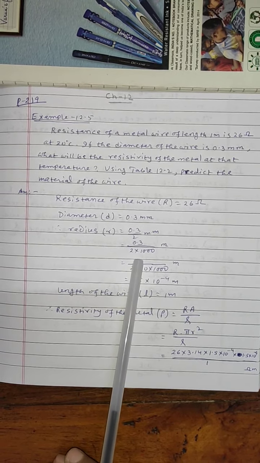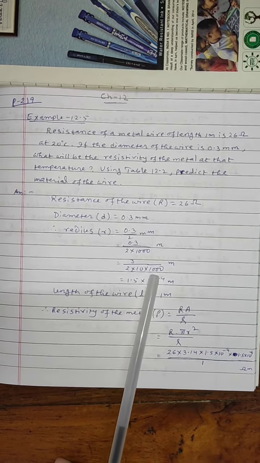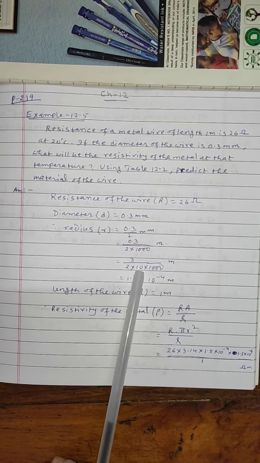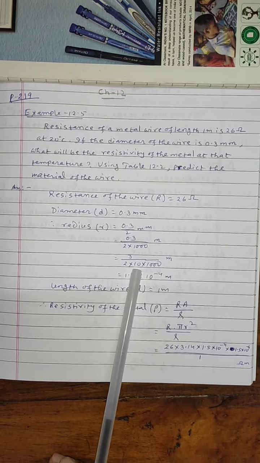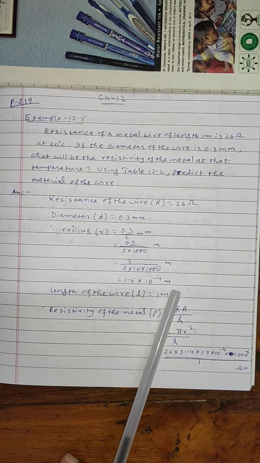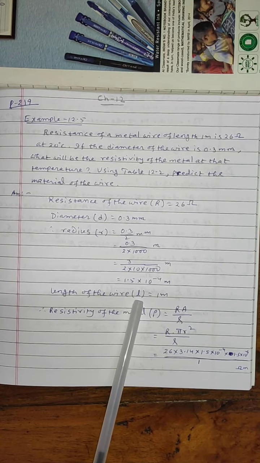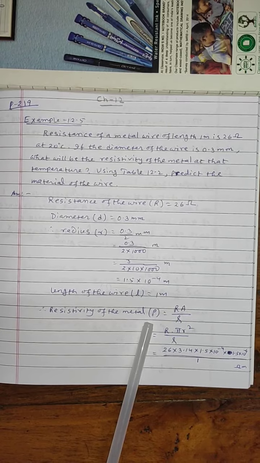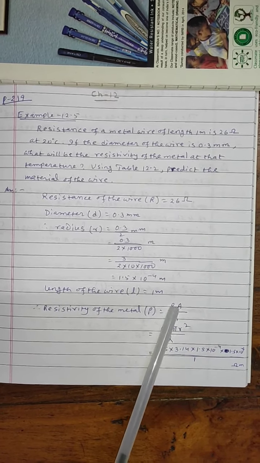Remove this decimal, so 3 by 2 into 10 into 1000 meter. 3 by 2 gives us 1.5, and this is 10 to the power 4 because 1 with 4 zeros are there. If it is going up, it will be 10 to the power minus 4 meter. Now the length of the wire L is 1 meter. Now the resistivity of the metal, this symbol is called rho. Rho is equal to R into A by L.